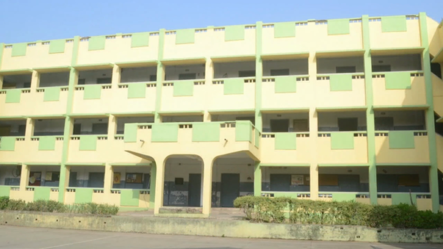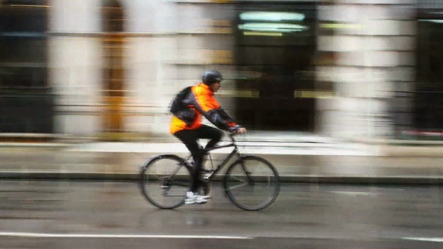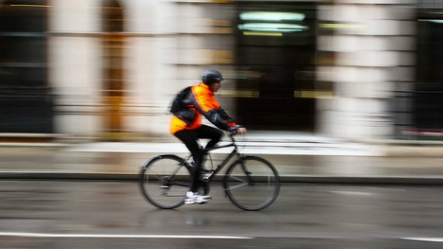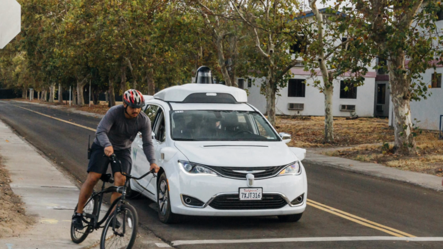Suppose your school is 2 km away and you decide to go to school by bicycle. And at the same time, from the same spot, your friend decides to go to school by car. You both begin your journey to school together and decide to note the time taken to reach the school.